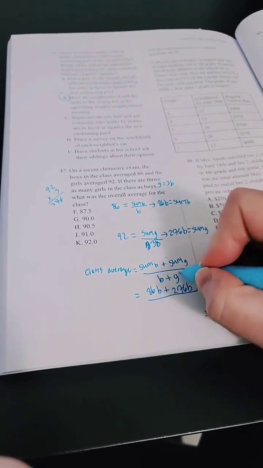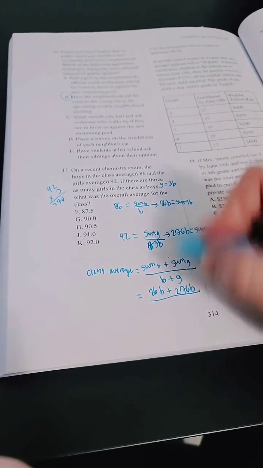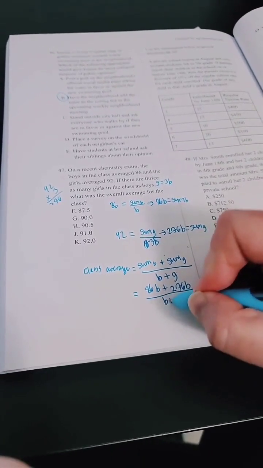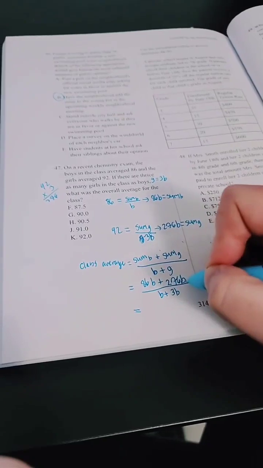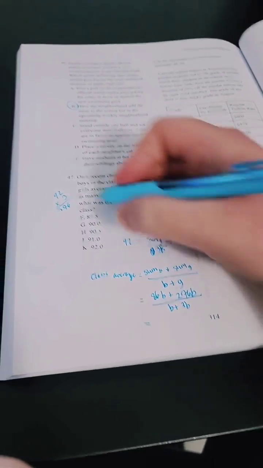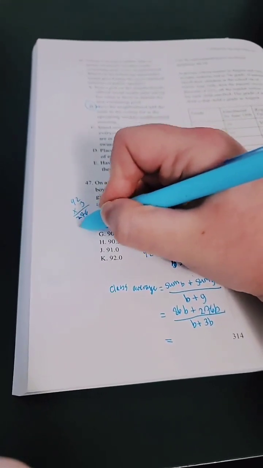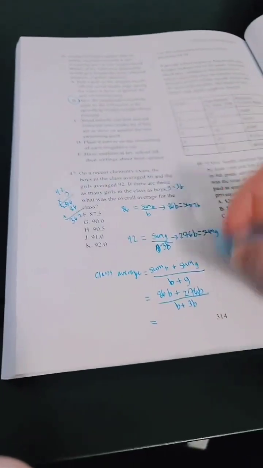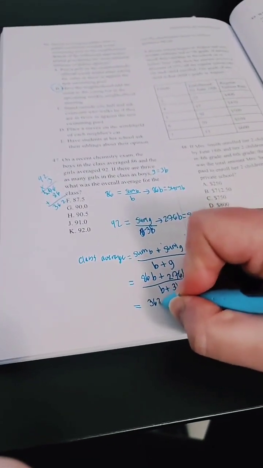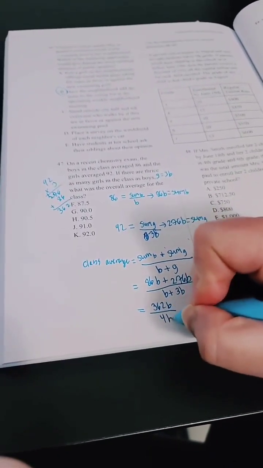over, and then remember, G is the same thing as 3B, we said, so we could just plug in 3B there, and we could say B plus 3B. And then we could say, okay, I'm going to add on top, so if I have 276 plus 86, that's going to be 362, so 362B over 4B.